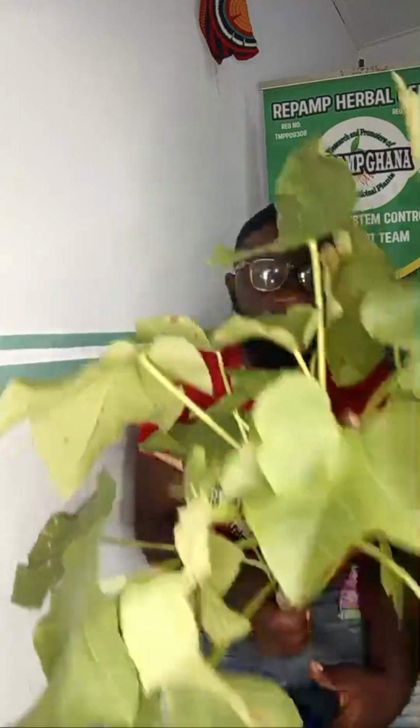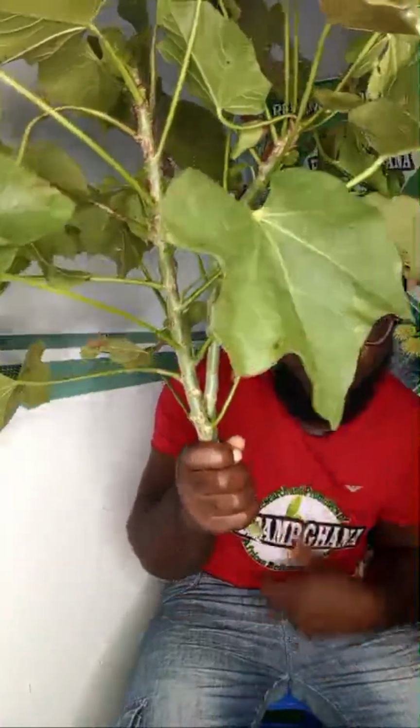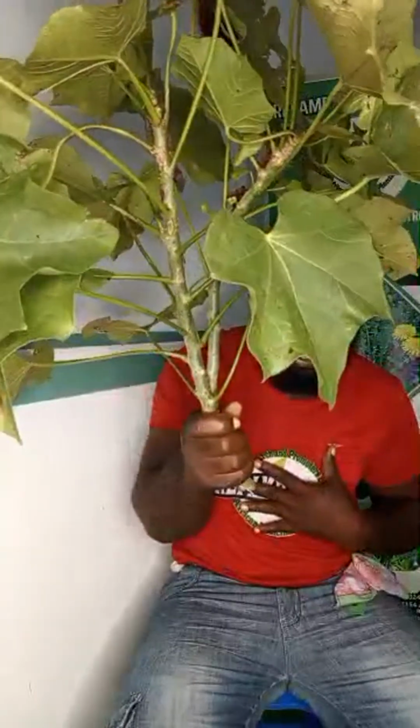This African indigenous medicine, if you know about this plant, you can be able to handle H. pylori, you can handle gastric, you can handle stomach ulcer, stomach pain, acid reflux, if you know about this plant.